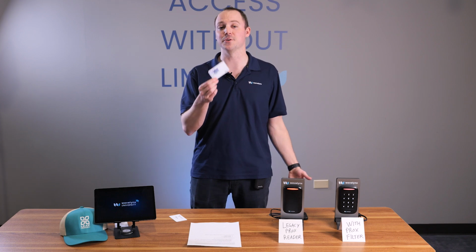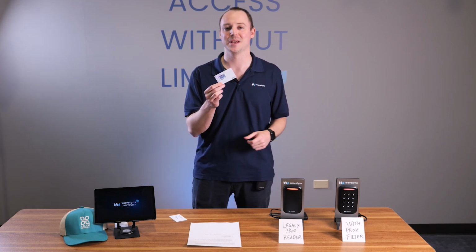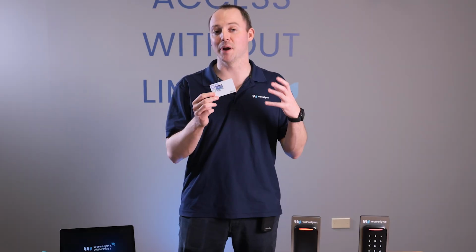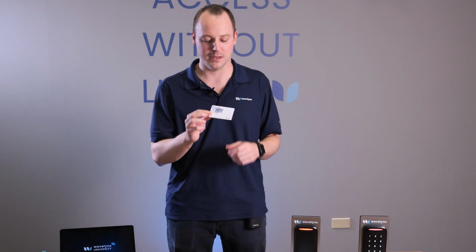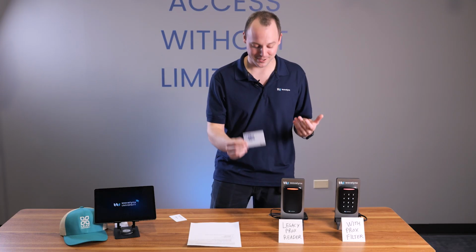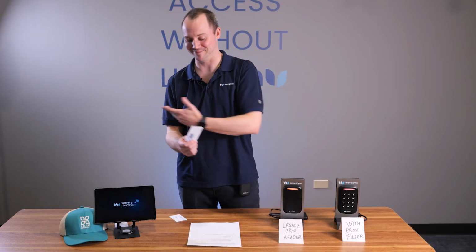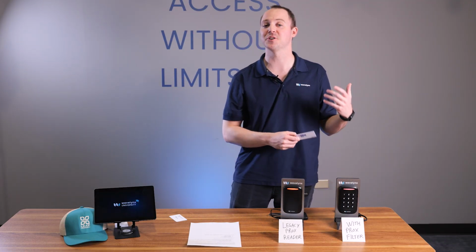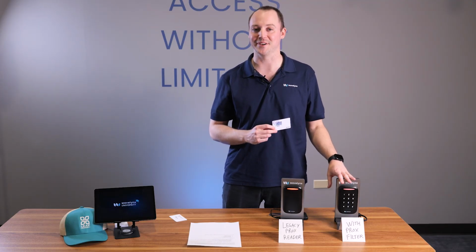So this could be your new dual tech card. This is a dual tech LEAF Verified and Prox card. It's got the old Prox technology from the 90s and the brand new LEAF Verified Duox public key cryptography. This card reads on your legacy Prox reader, reading legacy Prox data, and it reads on your new multi-tech reader, but it's only reading LEAF Verified.